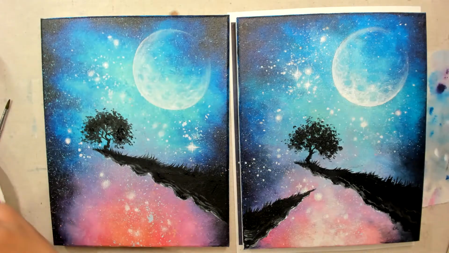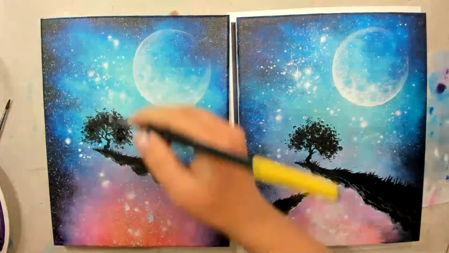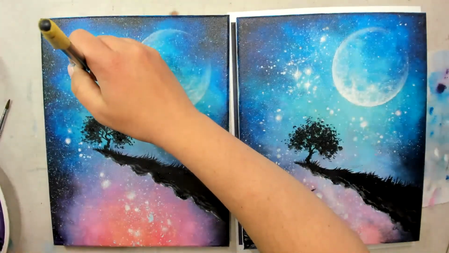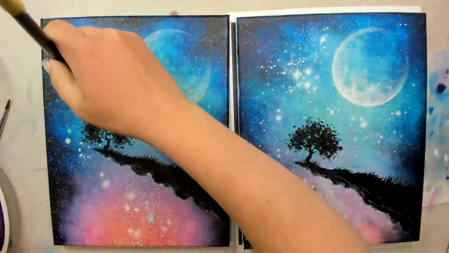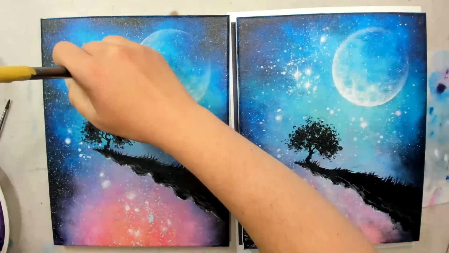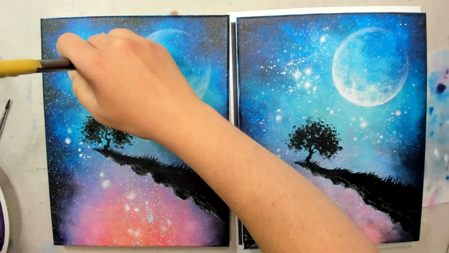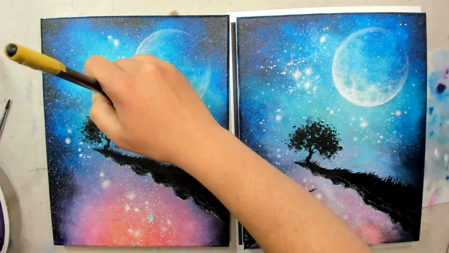So this way, I'm just gonna add a couple stars. Again, you don't have to add them in every single foggy dot that you created. Choose whichever ones you do want to turn into full-on stars, and whichever ones you don't.